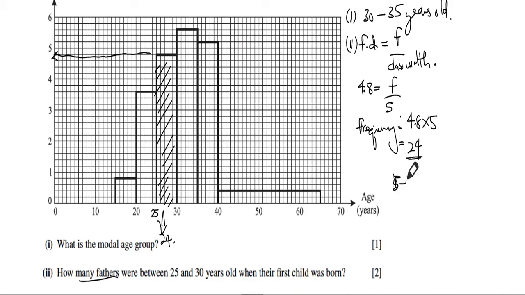For 15 to 20, I have a frequency density of 0.8. So 0.8 equals f over 5. Therefore f equals 0.8 times 5, which is 4.